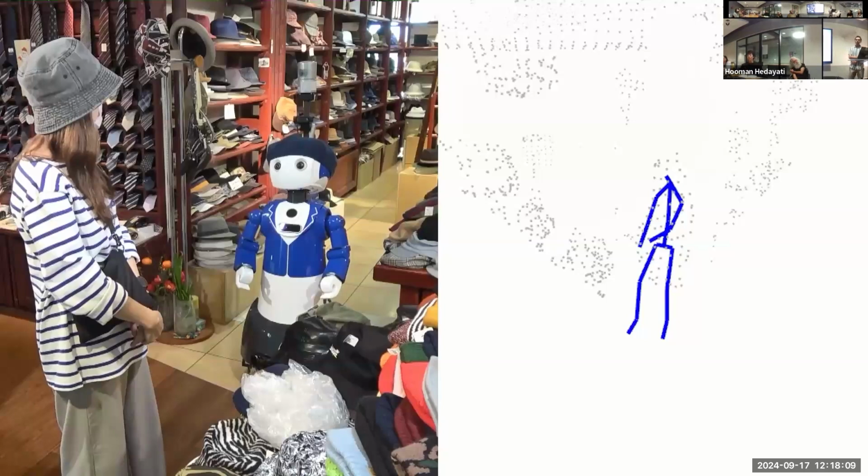The robot might not understand what that means. So with the focus of attention, we can give more context to language models, that this referral is pointing to this object, and have a smoother conversation and interaction in the scene.